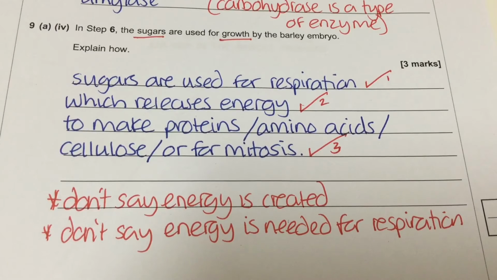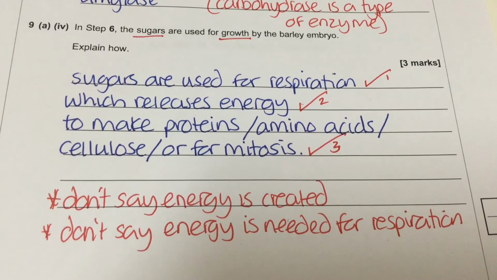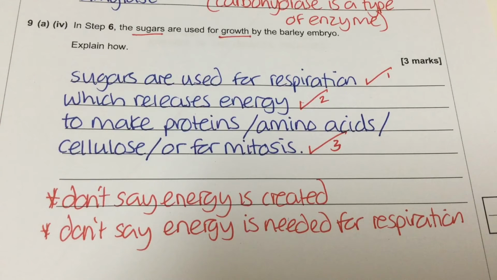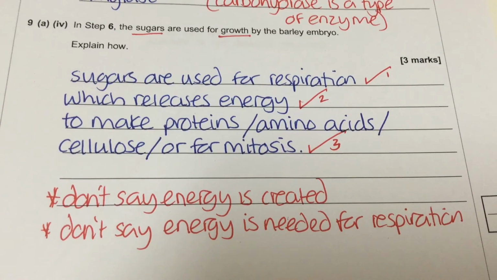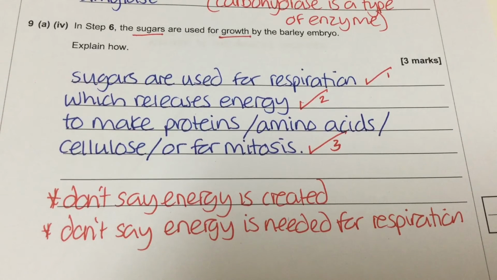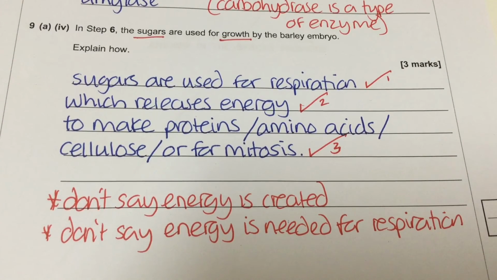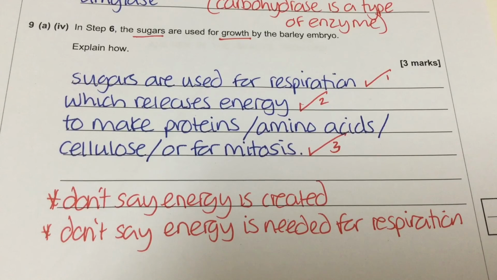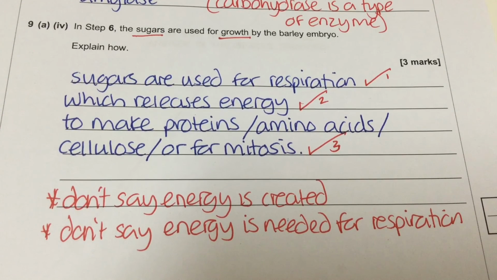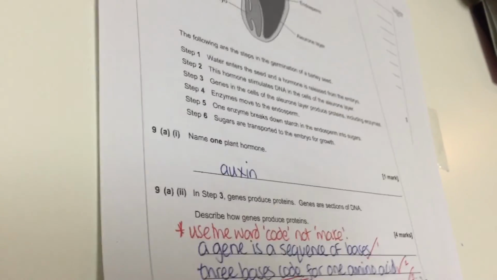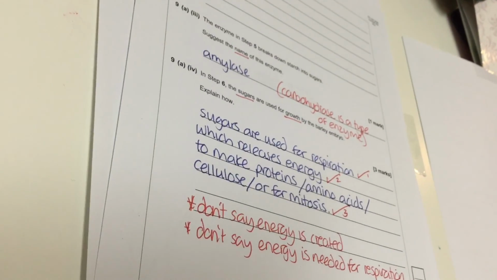mitosis. So my top tip for this question is to make sure you've got your wording correct. You can know all the biology in the world, but without using the correct words like code instead of make and assembled instead of amino acids make proteins, you just won't get the marks. I hope you found the video useful, especially as this is content that is very likely to come up in the new spec.